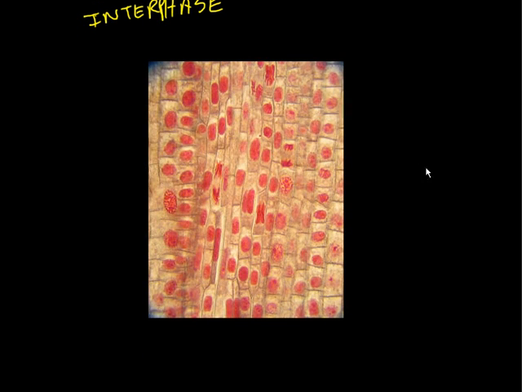And finally, this is a cross-section of an onion root meristem, in which we have a bunch of cells in various stages of mitosis, and we can point out a few here. As you can see, the chromosomes are starting to condense. This would be prophase. We have these two, and this one is obviously anaphase.